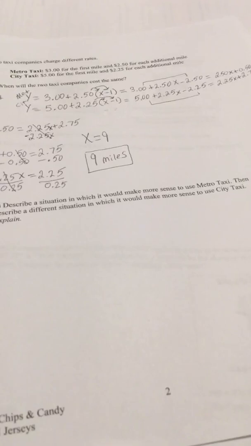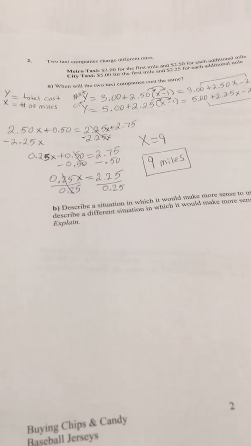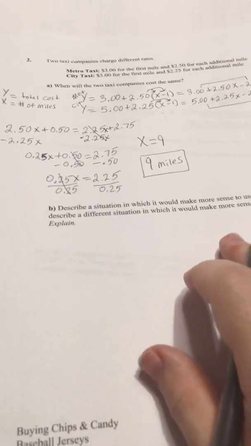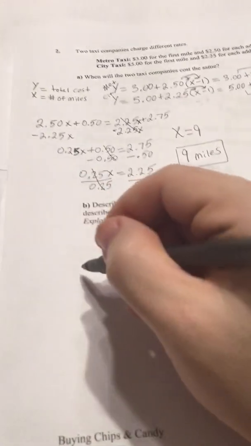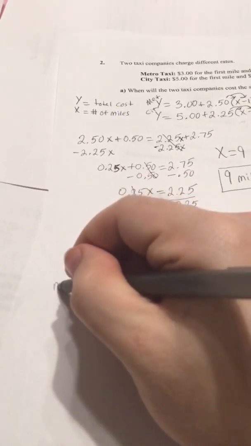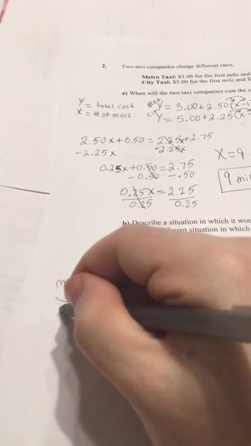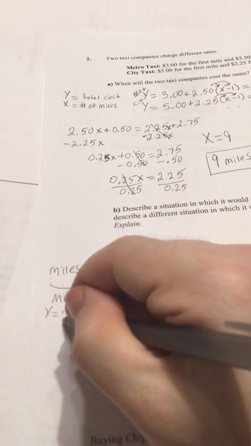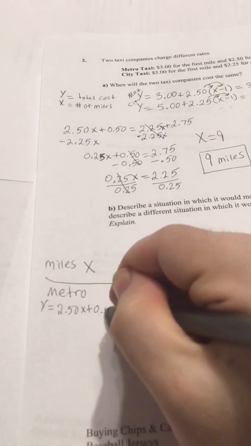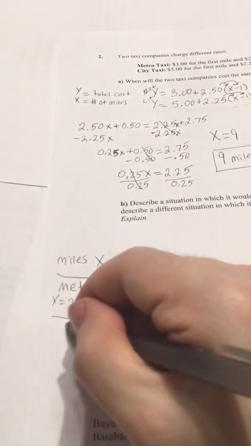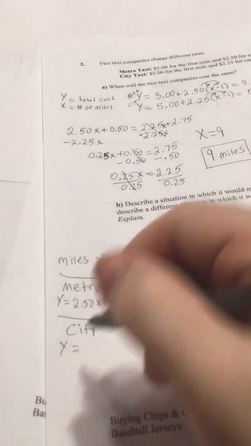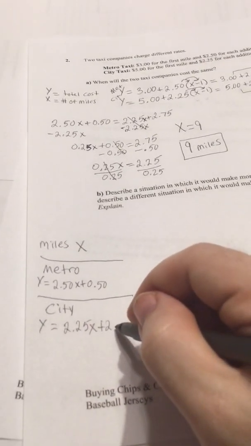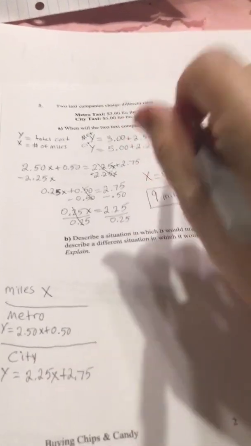They want you to describe a situation in which it would make more sense to use Metro Taxi, then describe a different situation when it would make more sense to use City Taxi. Explain. The best way to do this would be to draw a table. So if we draw our table, I'm going to write x. That's going to be for our miles. We have Metro, which is our y is equal to 2.50x plus 0.50. And then we have our City, which our cost is going to be equal to $2.25 per mile plus $2.75. So we can either plug into the equation or we can make this chart based off of what they're telling us here.